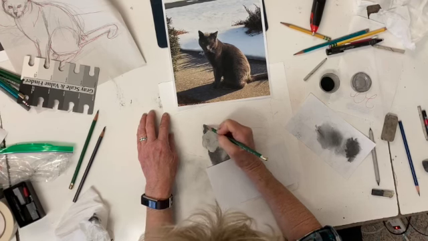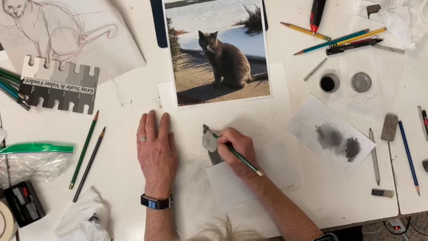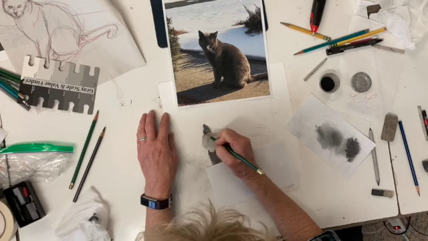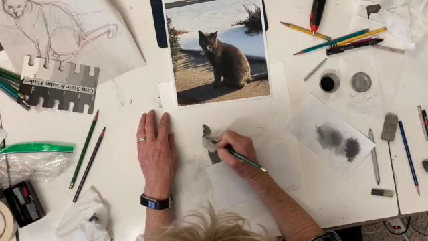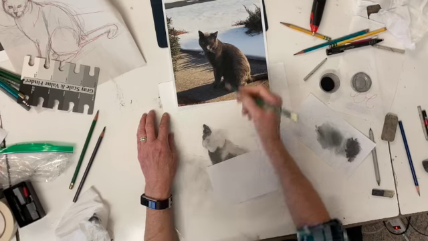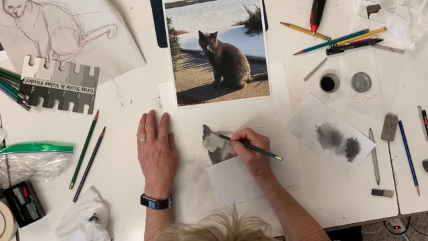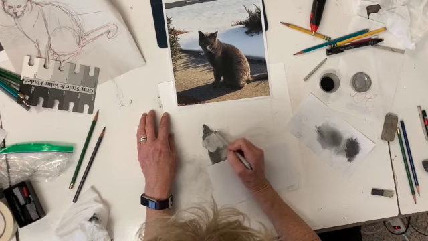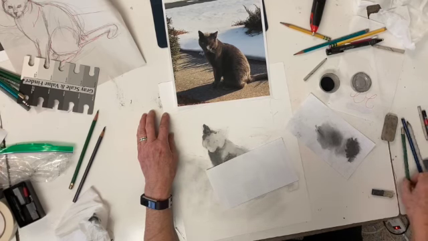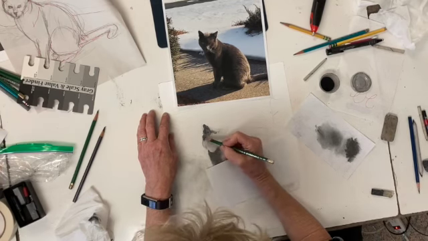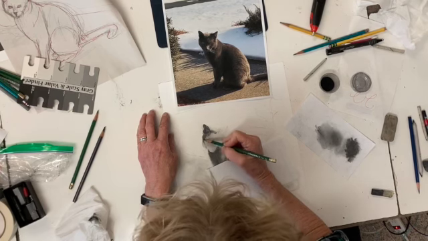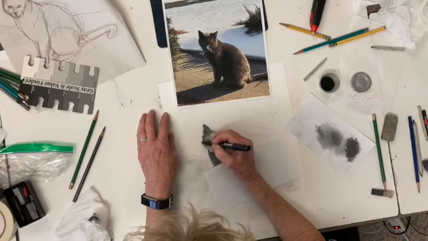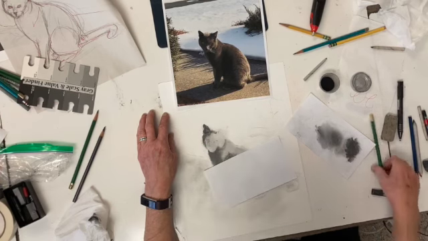So right now I'm not really focusing on texture. Texture is like the last thing. You want to get your shapes and your value shapes in. What are the broad value shapes? Now when I get right here, I can start to indicate a little bit of that texture of the fur. I'm going to get my eraser stick and erase out some of that where I went over the edge.